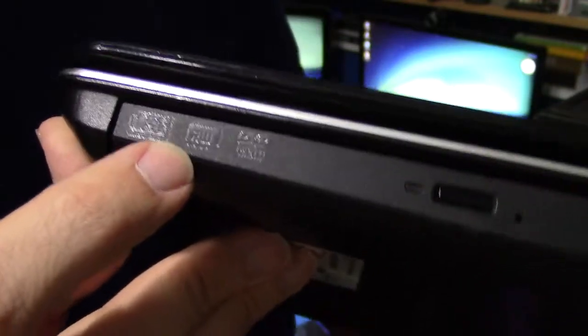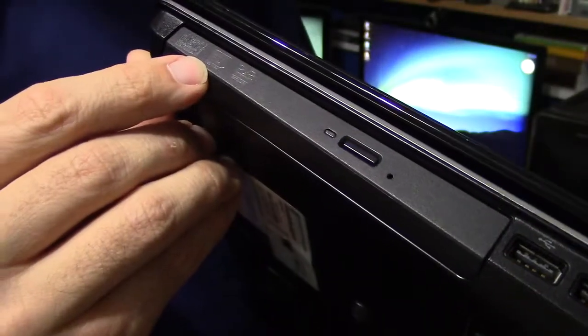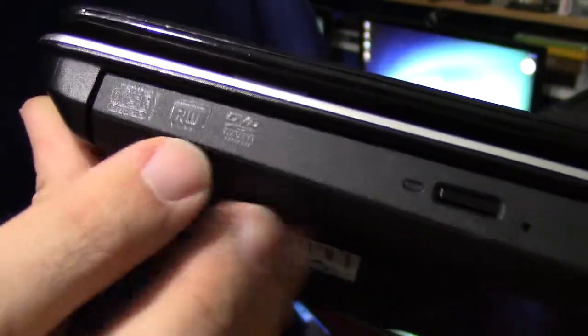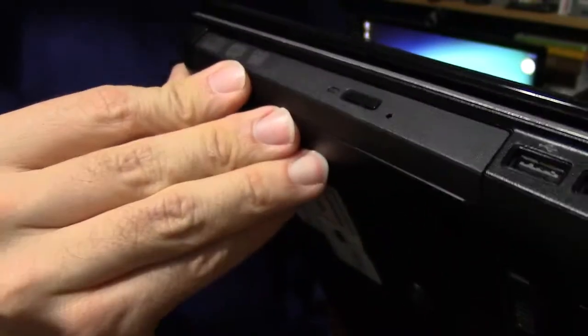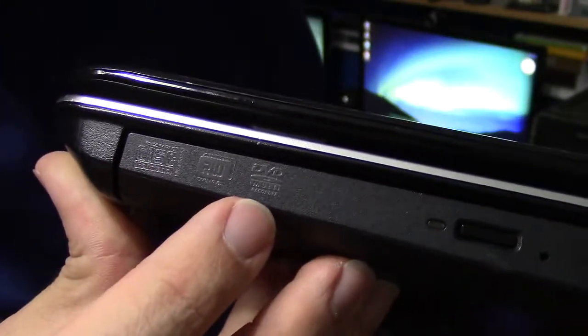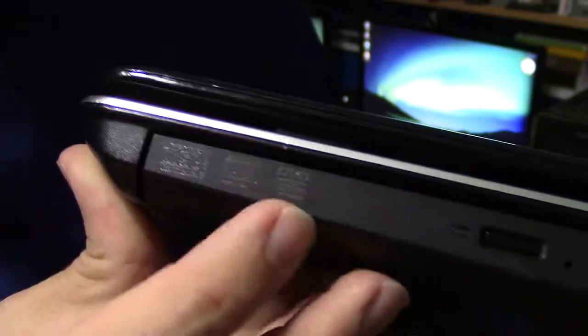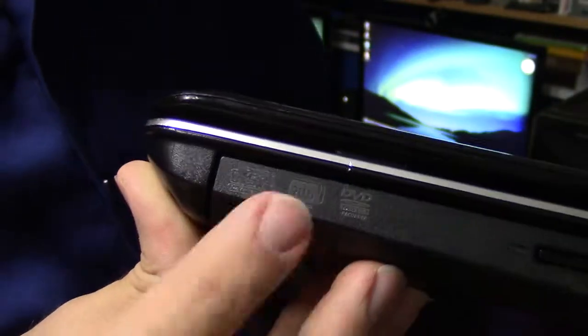It says it'll take these certain discs to re-record on. It'll take RW discs, and it'll take the plus, and it'll take the double layers. It'll also do DVDs, and it's a multi-recorder, so it can record onto multiple different DVDs. So we could read CDs and record on them, read DVDs and record on them. What this does not say is that we could play a Blu-ray optical disc or record on a Blu-ray optical disc, which we could not with this computer.